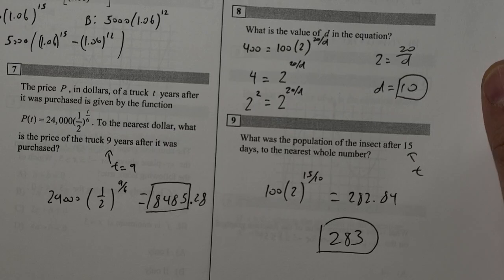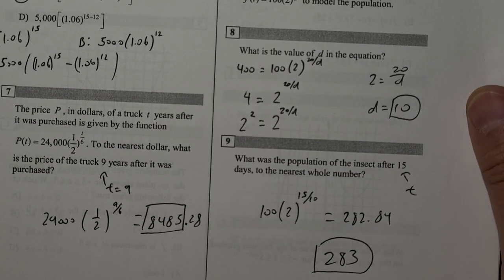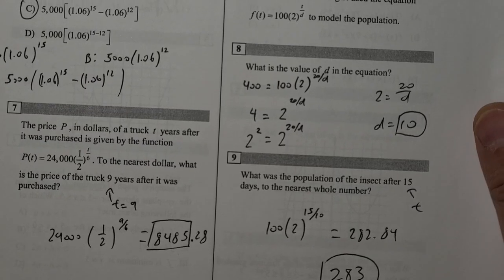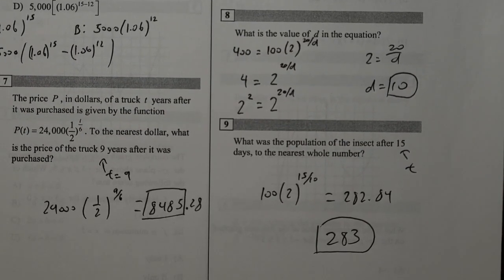Okay, otherwise, anything over here to recap? I don't think so. This is just being able to use the model, knowing what the variables are, and seeing which of the variables the problem gave you and which one it's asking for. So that's simple problem solving skills in general.